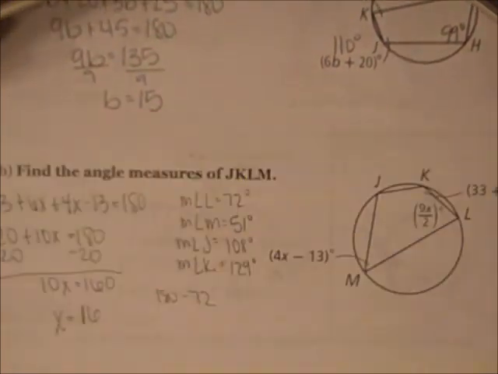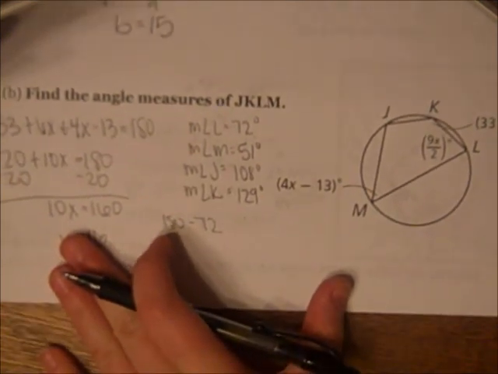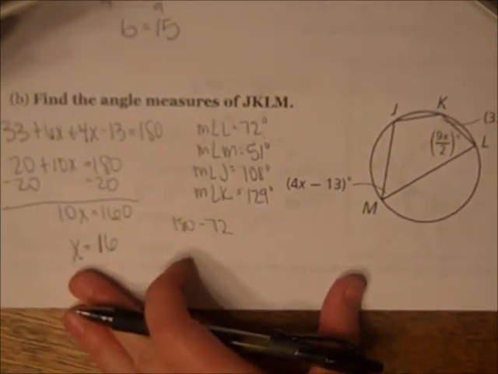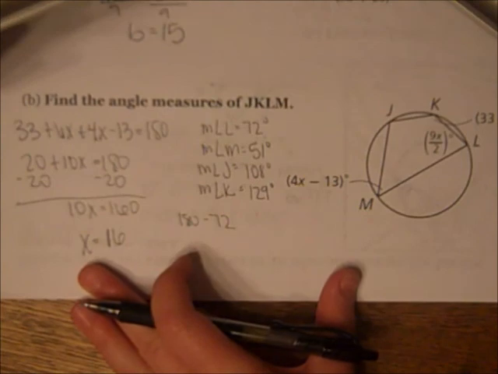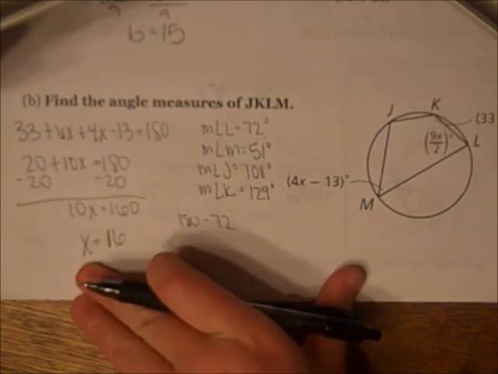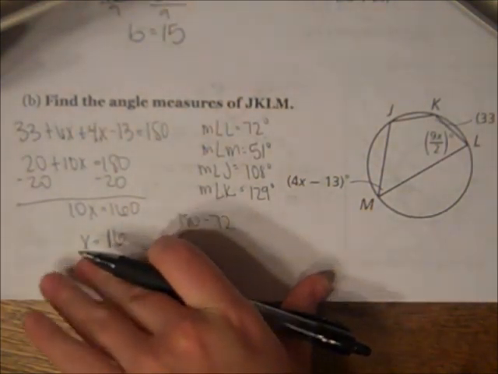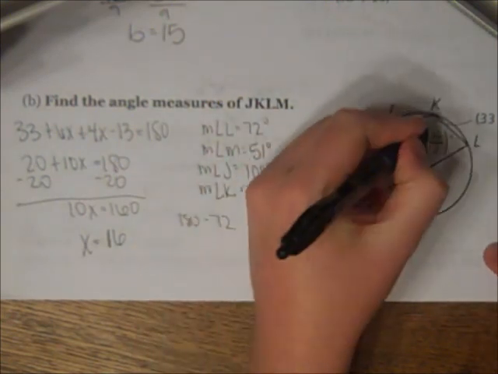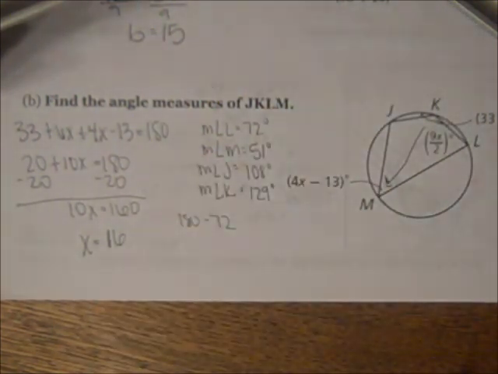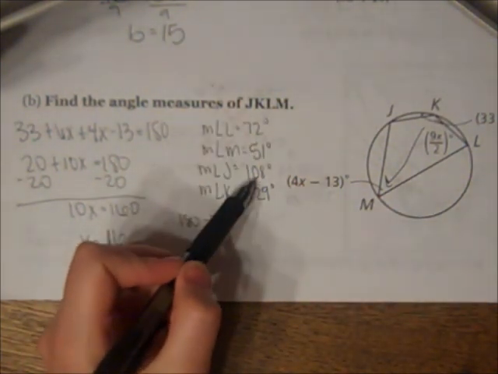Same idea. Okay, so this one I set 33 plus 6x plus 4x minus 13 equal to 180 because the two opposite angles are supplementary. That gave me x is equal to 16, so I plugged that in all around: 72, 51, 108, and 129.